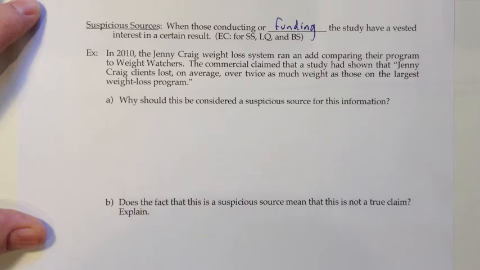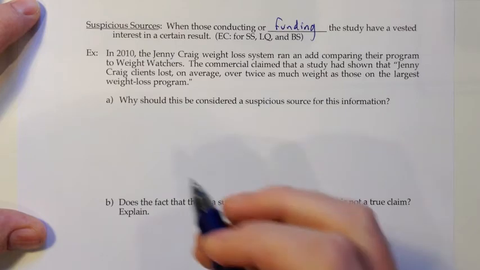So why would this be considered a suspicious source for this information? And right away I would say, well, this is a commercial. It's an ad trying to get us to buy something as opposed to a news article that's just reporting this. And that makes it suspicious to me because Jenny Craig has a financial interest in my believing that result and buying her product. So let's go ahead and write that down.